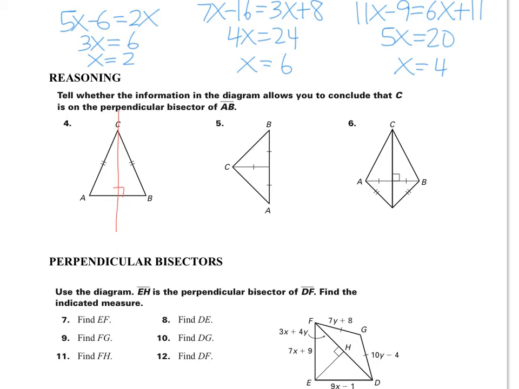So no, it wouldn't, because I don't have, oh, I'm sorry. Yes, it would be, because CA equals CB. I have a point that is the same distance from both the endpoints of a segment.